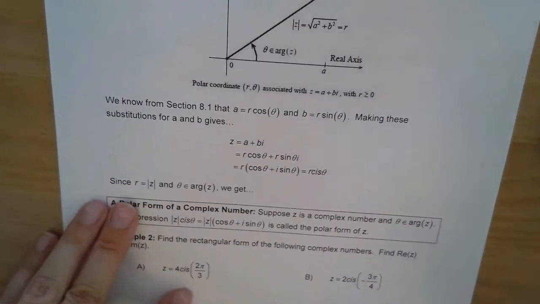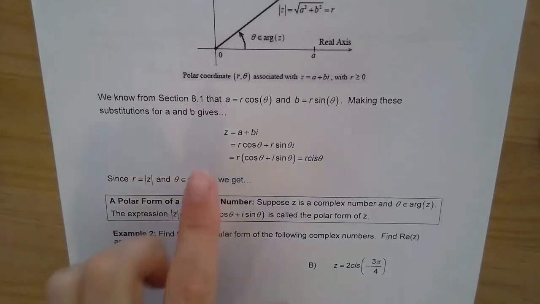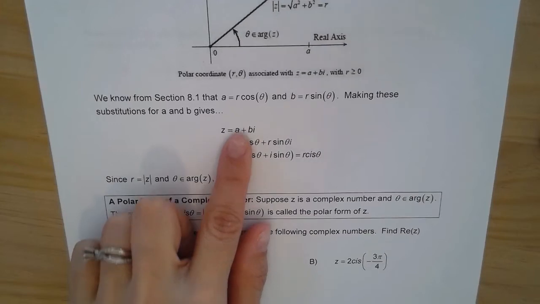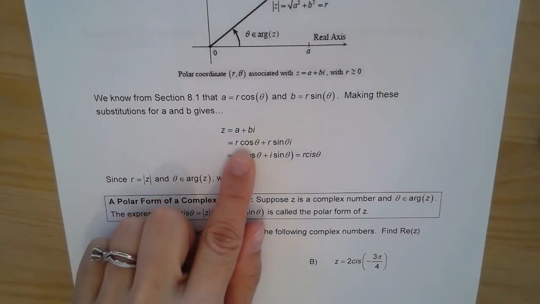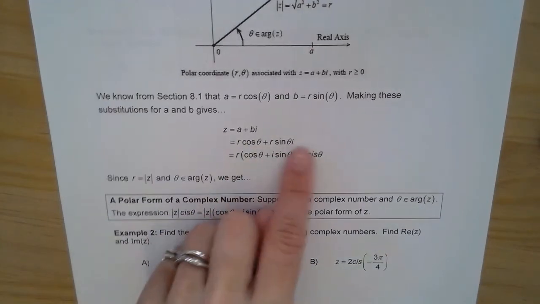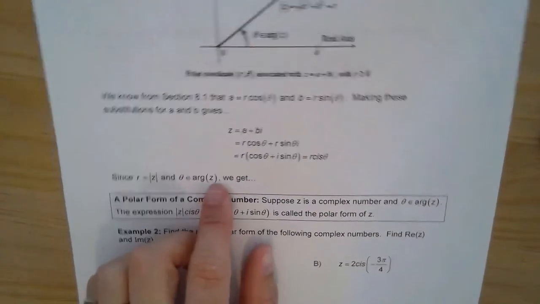Alright, so let's make sense of this. In section 8.1, we learned that a is r cosine theta and b is r sine theta. Making these substitutions, we can actually substitute this into our complex numbers. So instead of just a here, we're going to put r cosine theta plus r sine theta i. Sometimes we put the i in front of sine just so we know that the i is not with theta, it's with sine theta. So just be careful of that.